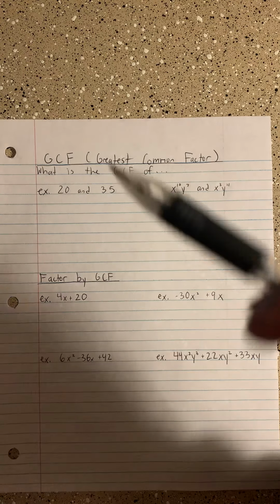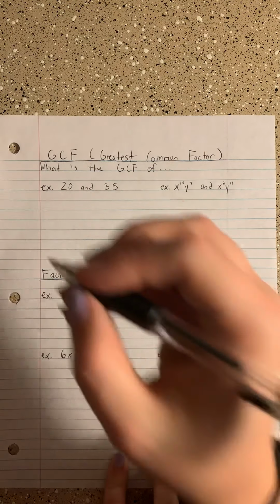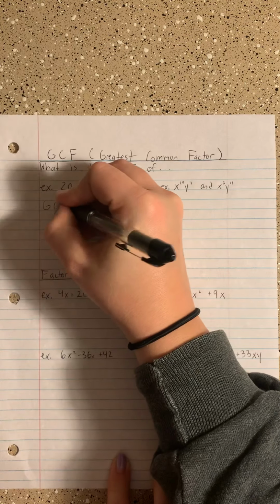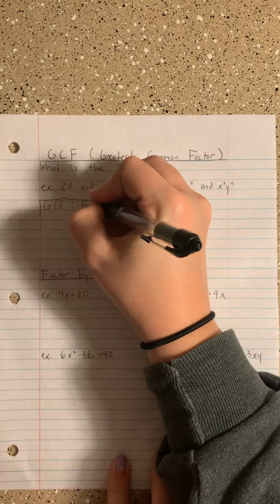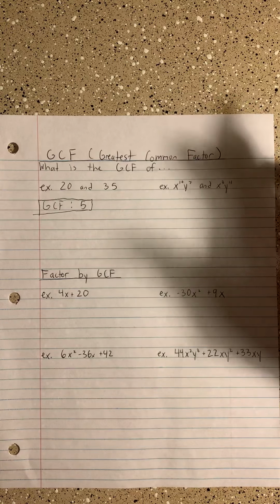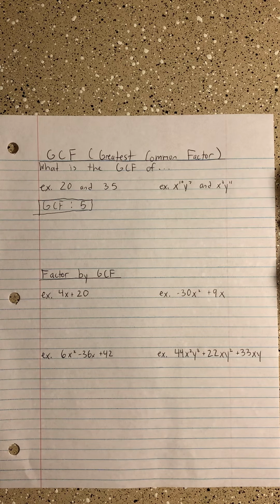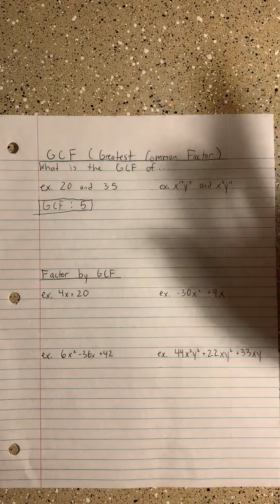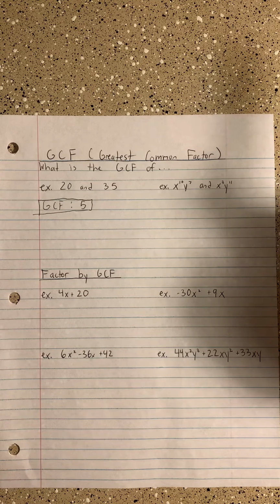So for example, if we look at 20 and 35 and we want to find the greatest common factor, the biggest factor that can go into both of these is 5. So your greatest common factor here would be 5. Does that make sense? Because 20 divided by 5 is 4, 35 divided by 5 is 7. So your greatest common factor here is 5. So anytime you're given two numbers, you're just trying to break it down to where you can find the biggest number that goes into both of them.